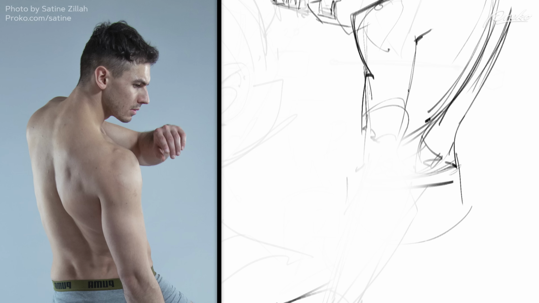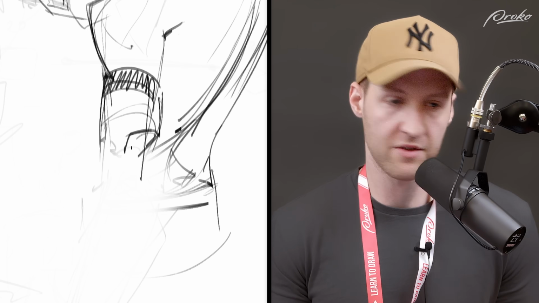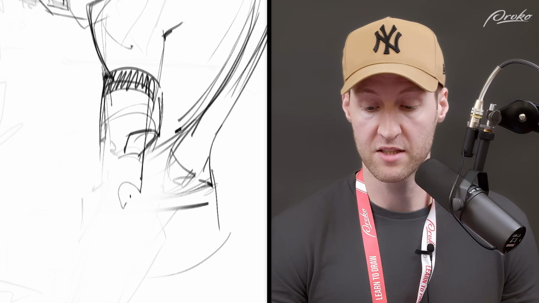For example, he might have an armband. That's one way to show that the arm is coming back in space, you know? So you're kind of hiding those wrapping lines within the drawing itself, if that makes sense. And that's the fun of understanding what your simple shapes are to begin with.